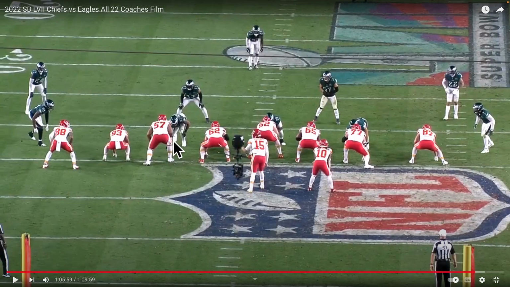4-eye, pretty much a 4-eye. I don't know if he's in a 3 or 4-eye. Could be a wide 3, but he's a 4-eye. They got the B gaps. Now this guy, he only got one job: to knock this back as far as you can knock it back, especially if it's pass. Just knock it back, run or pass. Come straight ahead, shoot your hands and knock it back.